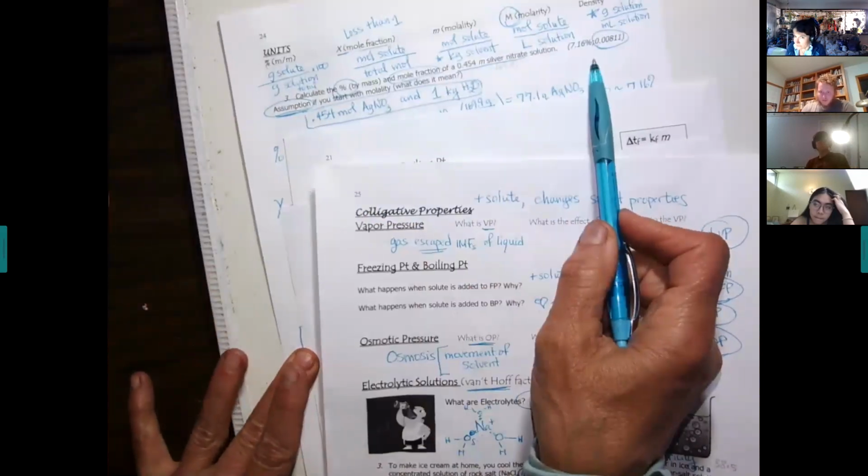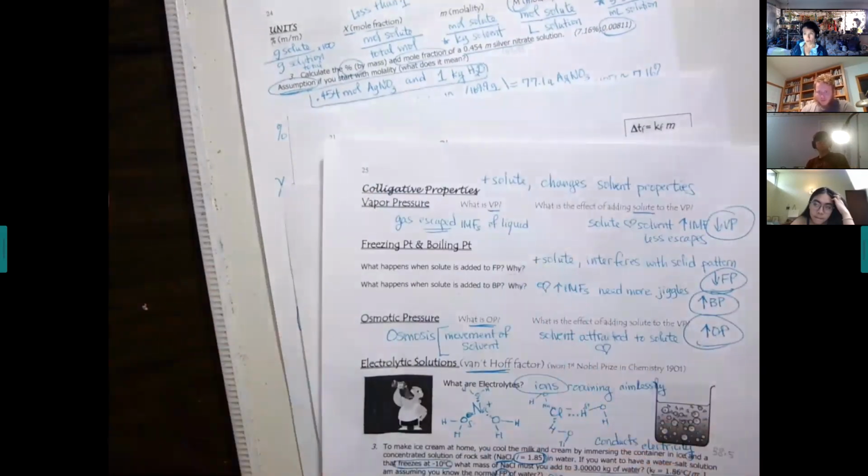Molality, molarity, concentration, the units that we were learning back here, these have to be positive. Moles are always positive. Grams are always positive. Volume is always positive. I is always positive. So I just keep everything as positive.